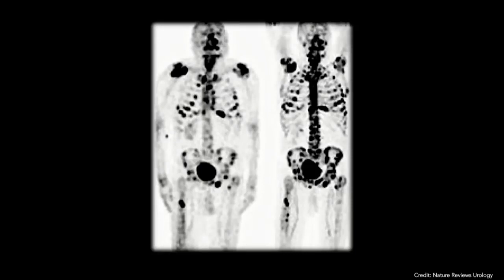And following the removal of his primary tumor, his clinicians are desperate to identify new drugs that can kill the residual cancer. A promising approach involves taking a sample of blood from the patient and passing it through a device to isolate the circulating tumor cells that are released from the metastatic sites.